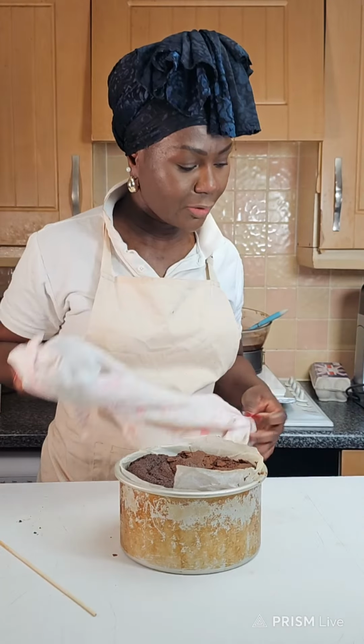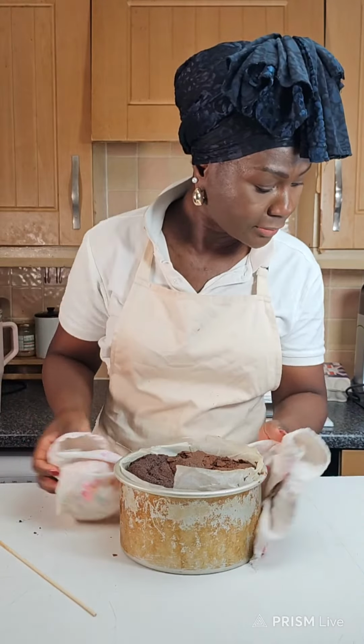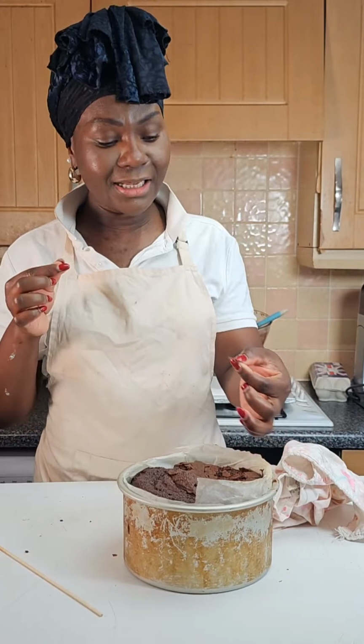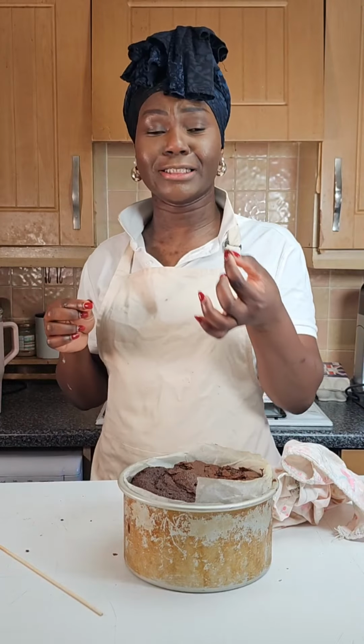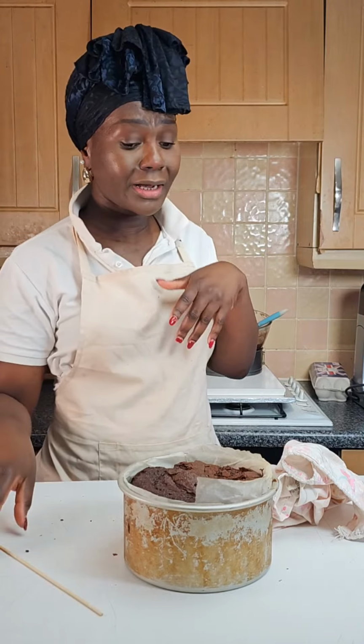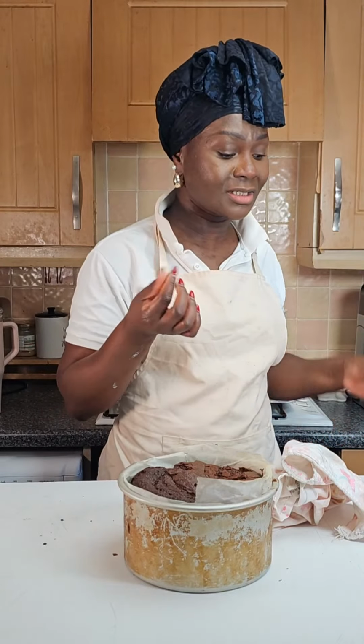Why am I picking bits of it? That looks delicious, my dear. I want to eat it. Suddenly I'm questioning my life choices. I'm like, whose cake is it? Can I pretend it's for nobody so we can just eat it?